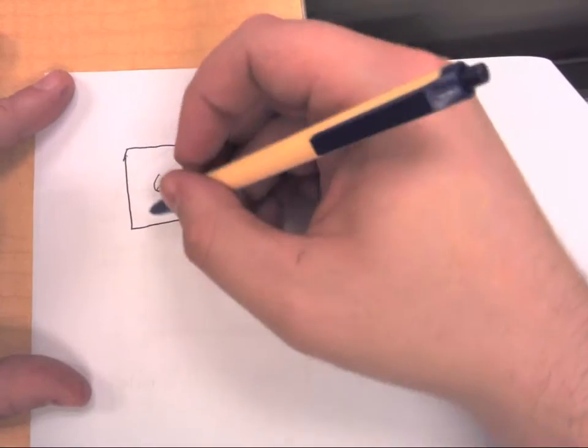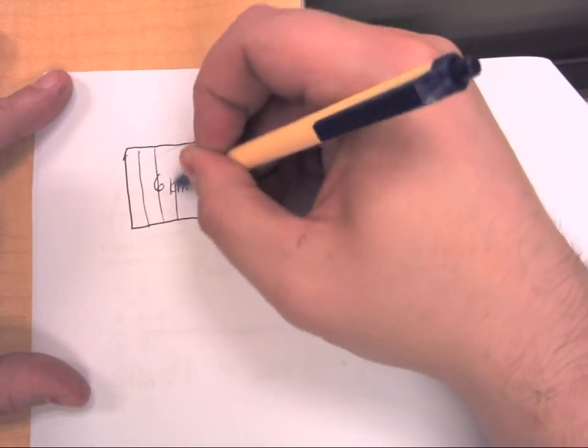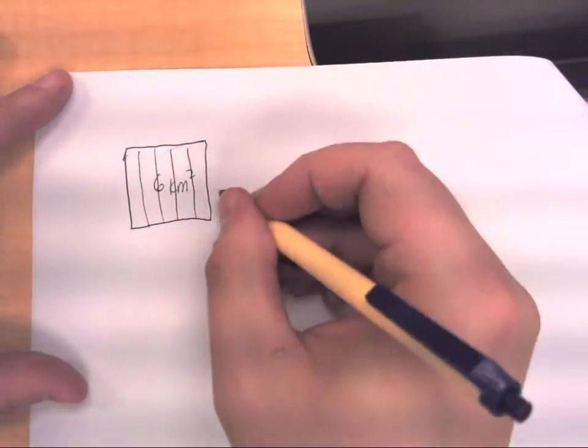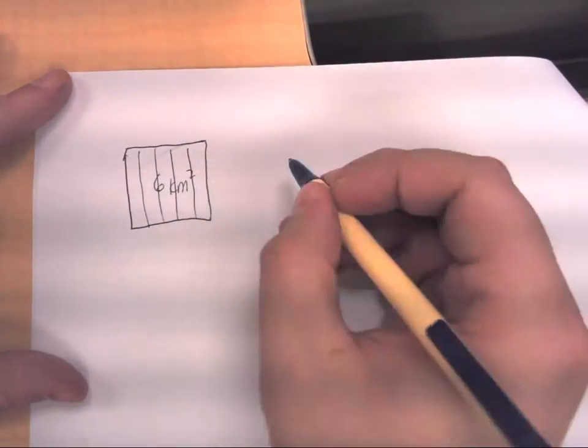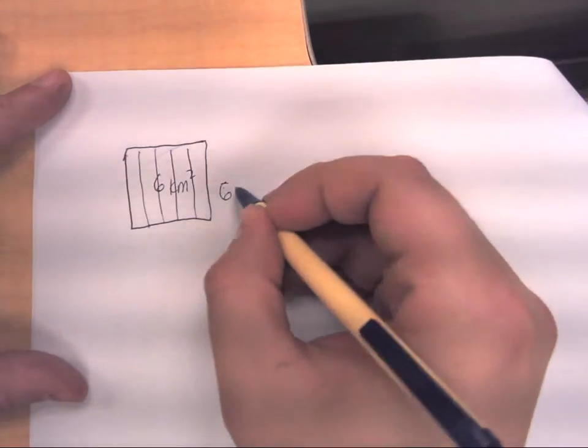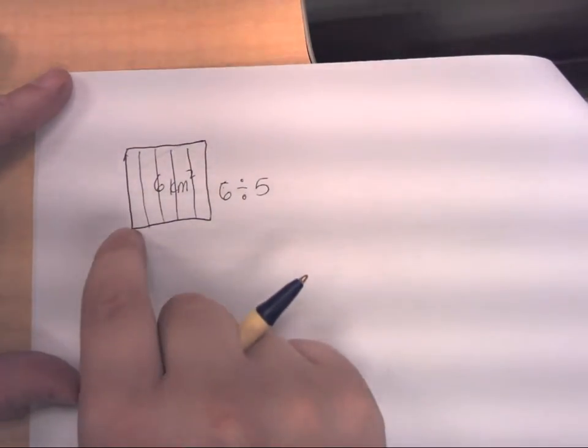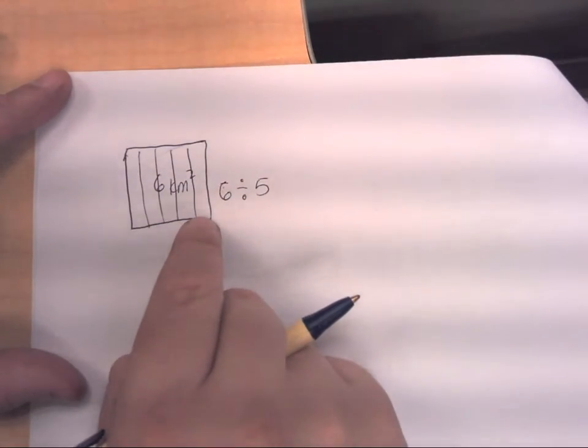And then dividing 6 square kilometers by 5, or into 5 equal sections, means each of these sections had to equal 6 divided by 5, because that's what the situation represents. This is what the picture shows us.